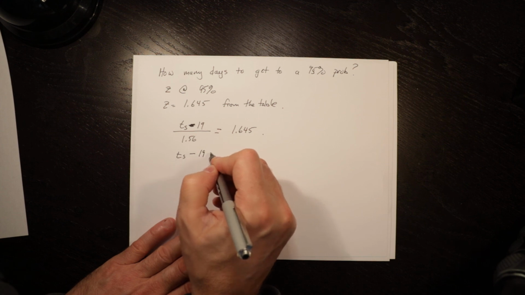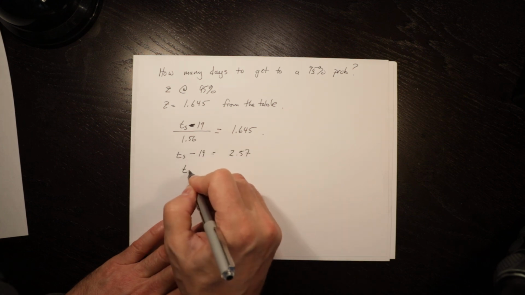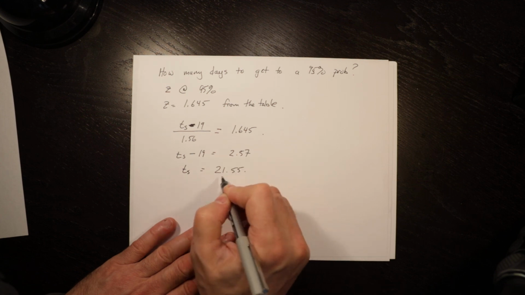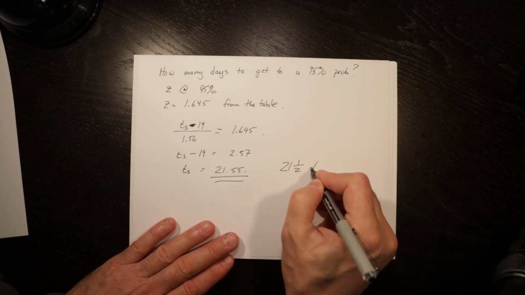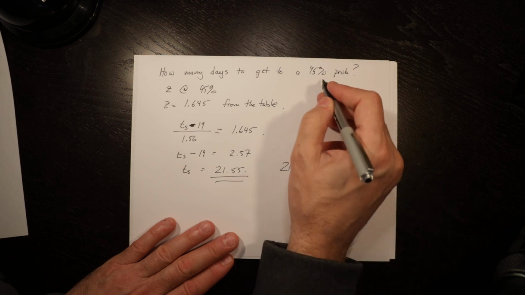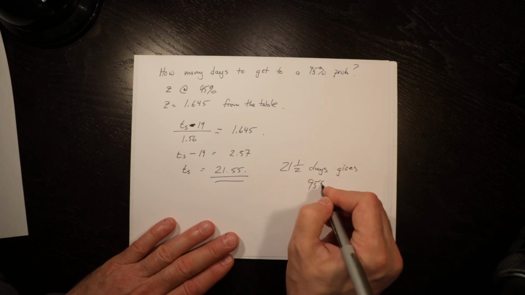TS minus 19 is equal to 2.57. TS is equal to 21.55. So 21 and a half days or less gives a 95% probability.